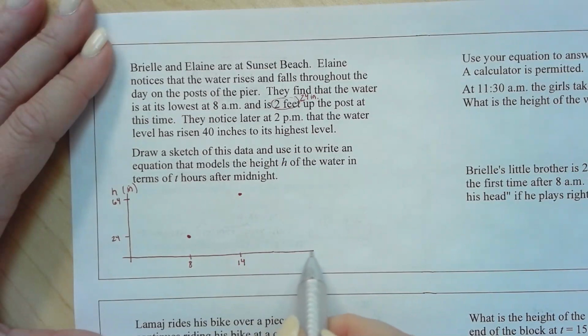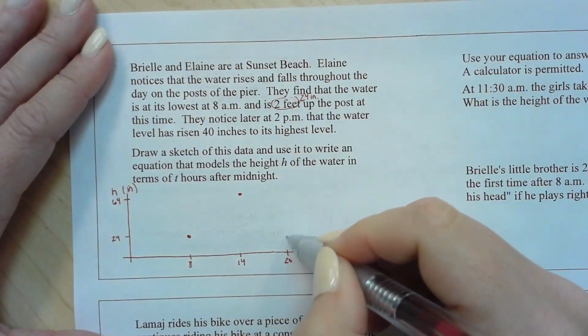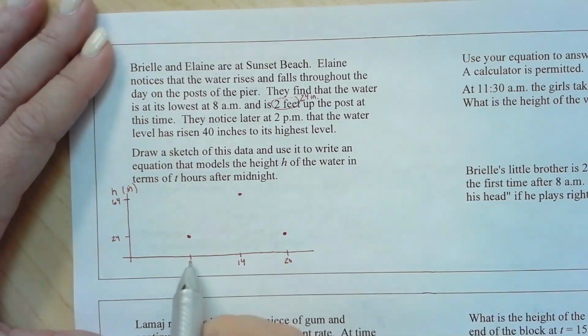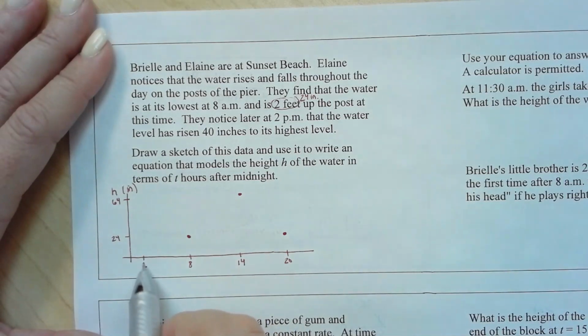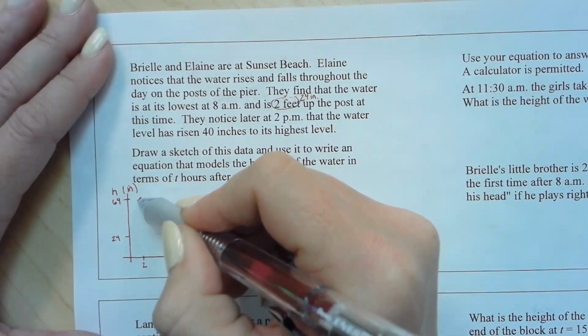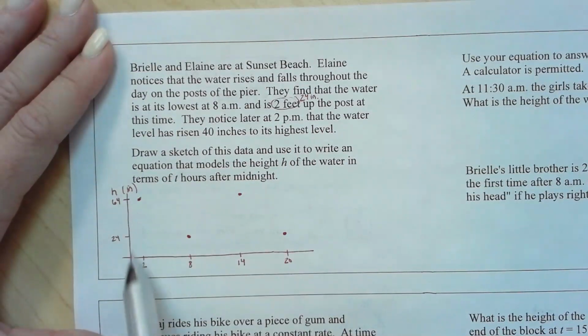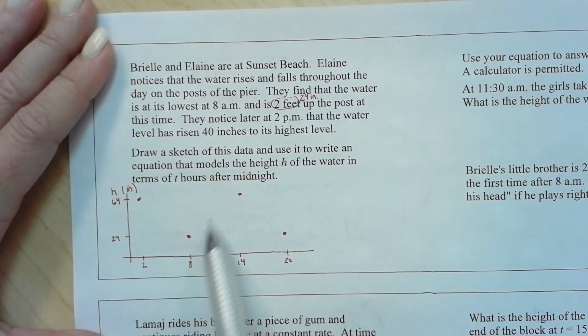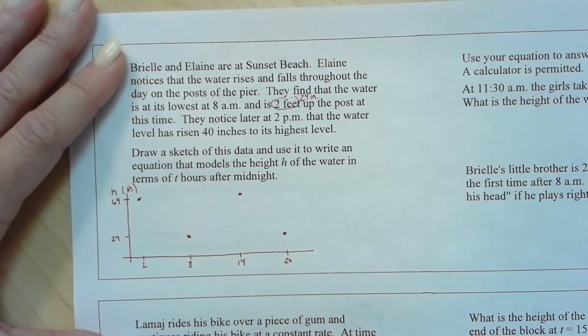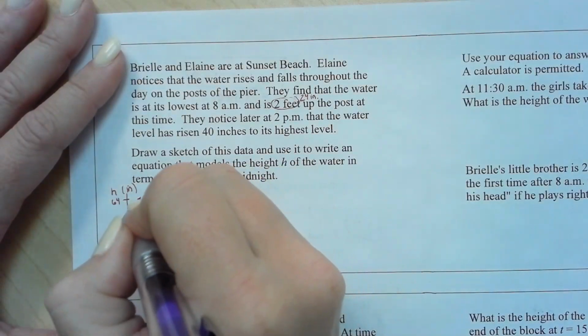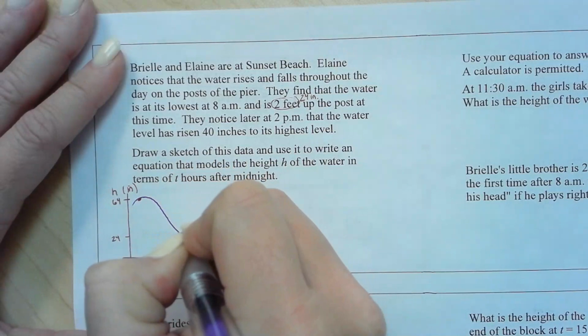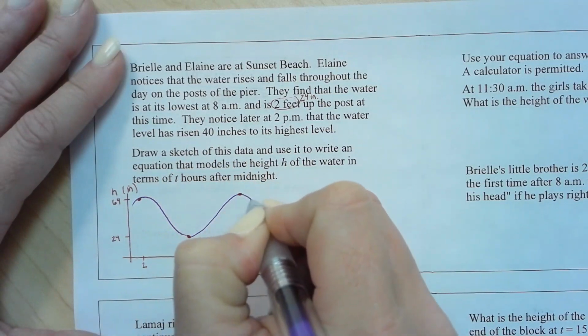So we can finish this. We can go 6 units over here, that would be 20, and it'd be back at its low. Or we could go 6 this way, that'd be 2 a.m., and it would be back at its high again. Either way, we've got this oscillation with the tides. The tide comes in, tide goes out, tide comes in, tide goes out. So we know what our graph looks like. We have the highs and lows.